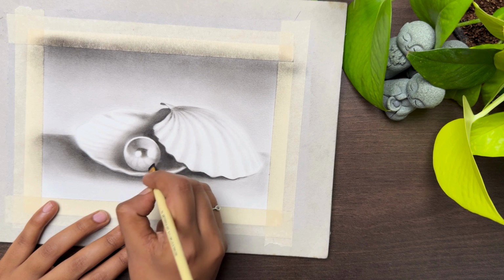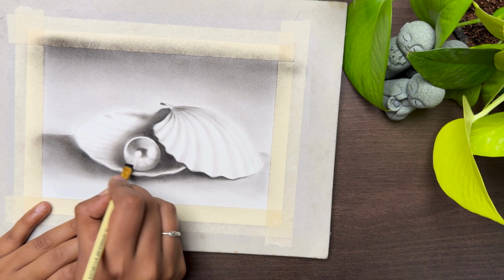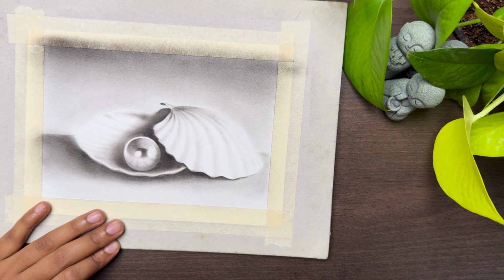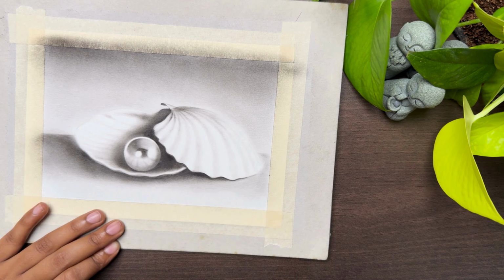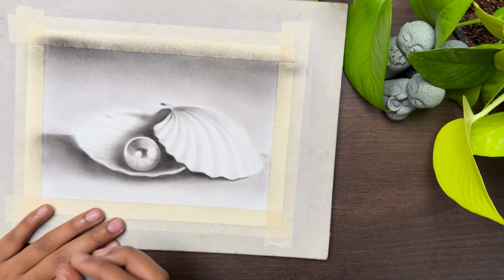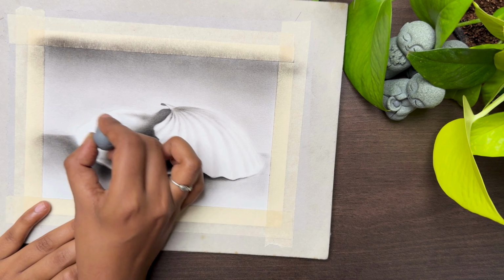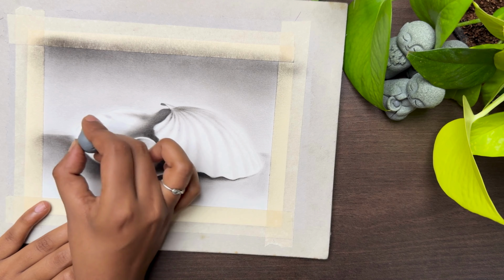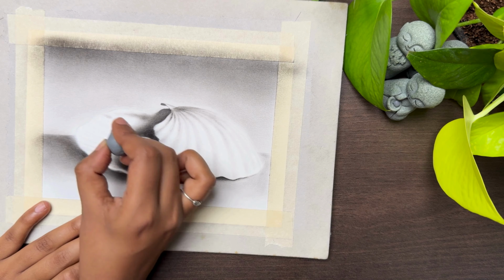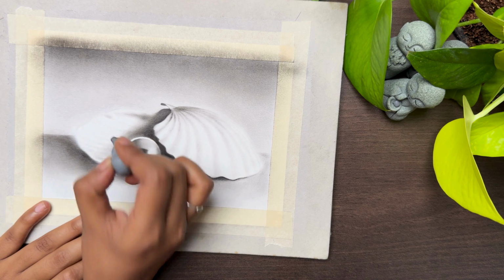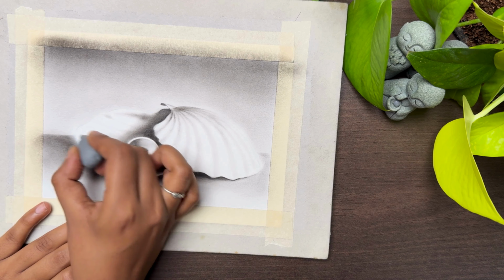And then I'm blending the shadow. And we also have some highlights on the shell, very little, in between the lines that we drew for the wavy structure of the shell.